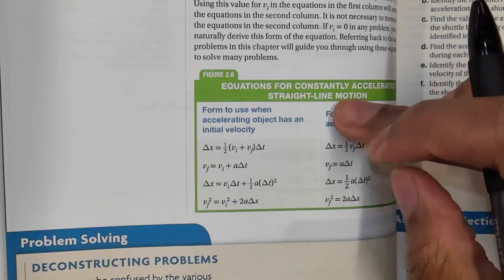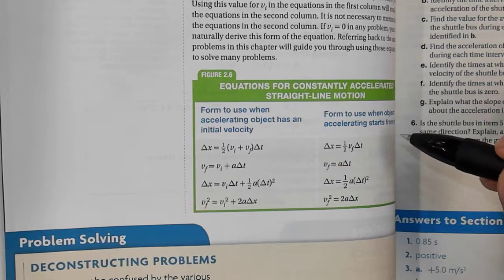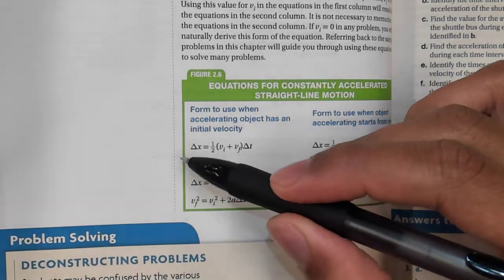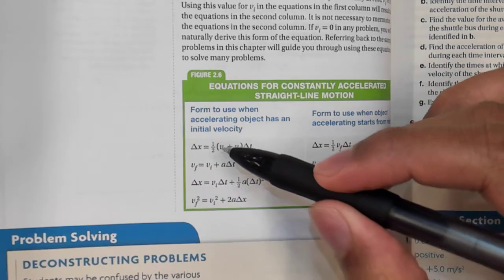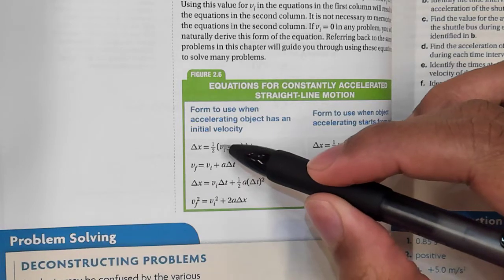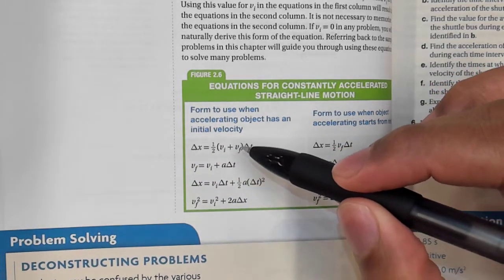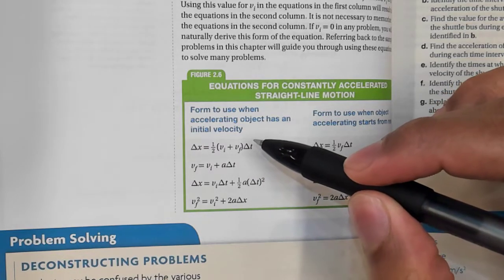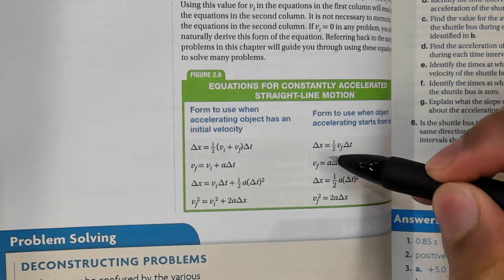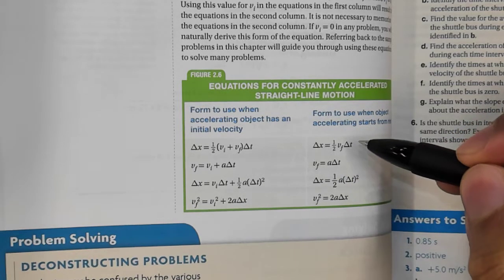And these are just a variation of the same equation, assuming that velocity initial is 0. So it's like you plug in 0. For example, we plug in 0 here for initial velocity vi, and this equation becomes delta x equals 1/2 times vf times delta t, because vi is 0. And that's exactly what we have.